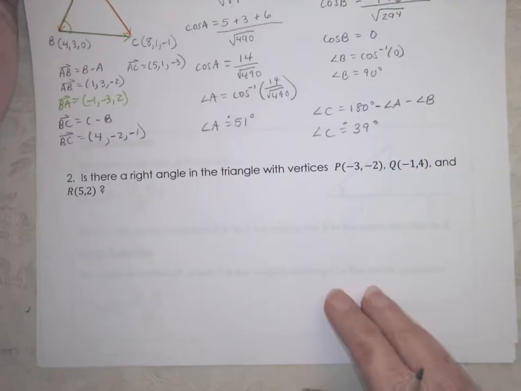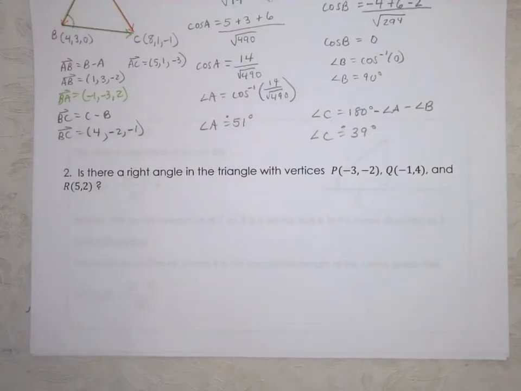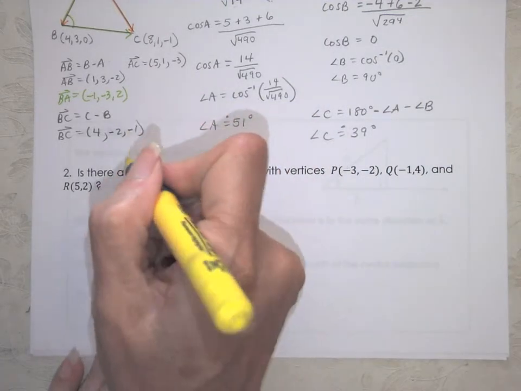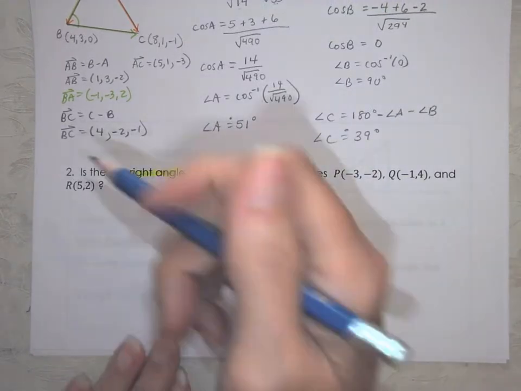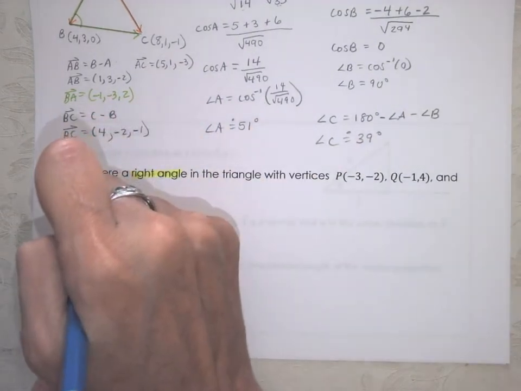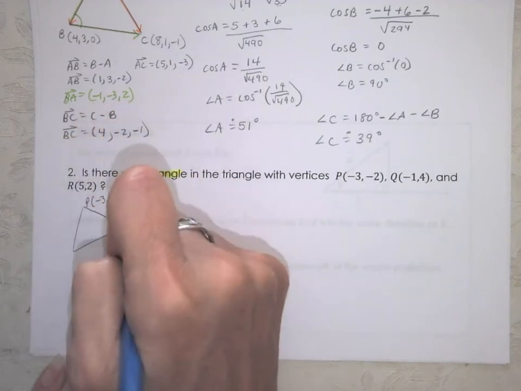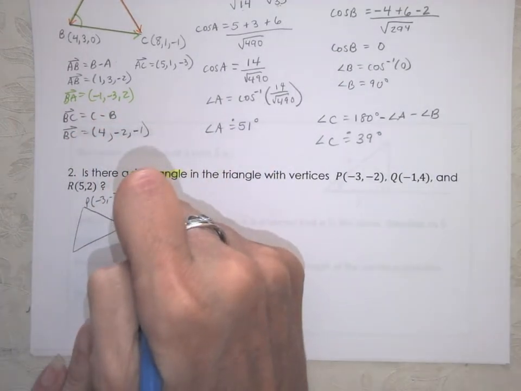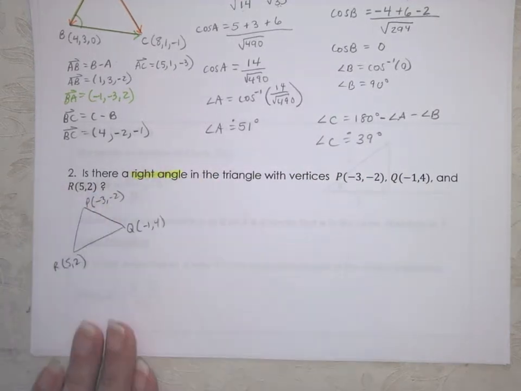So here we have a 2-space question. Is there a right angle in the triangle with vertices P, Q, and R? All we care about here is if there's a right angle. To have a right angle, the dot product has to be equal to 0. So I'm going to do a representative sketch again of a triangle. My P is -3, -2. Q is -1, 4. And R is 5, 2.